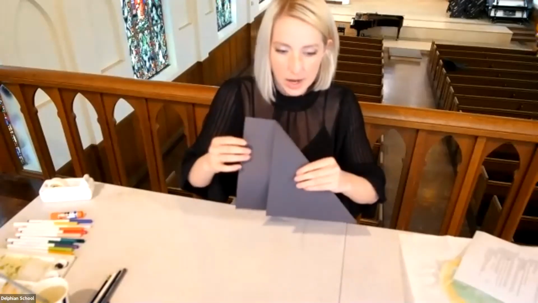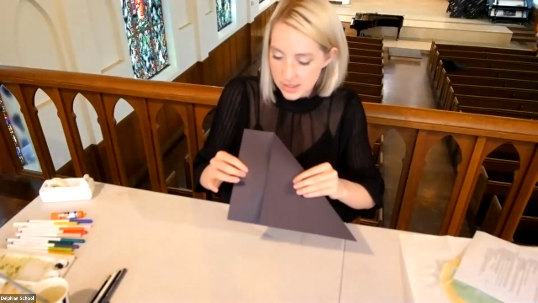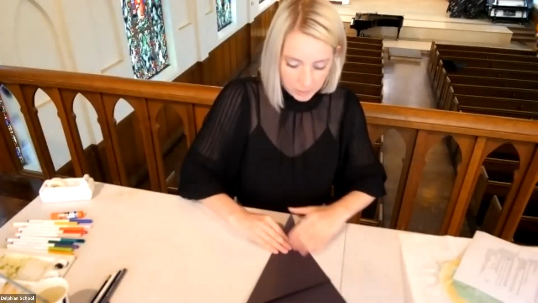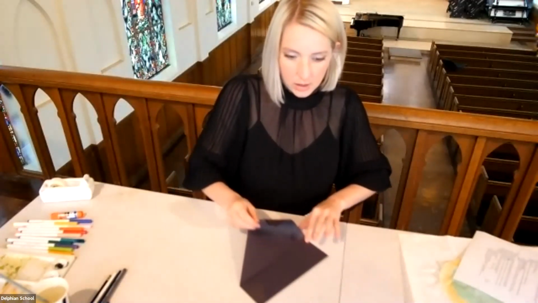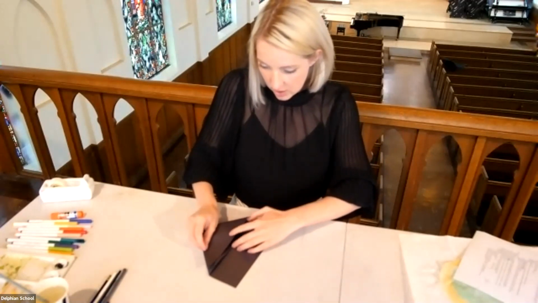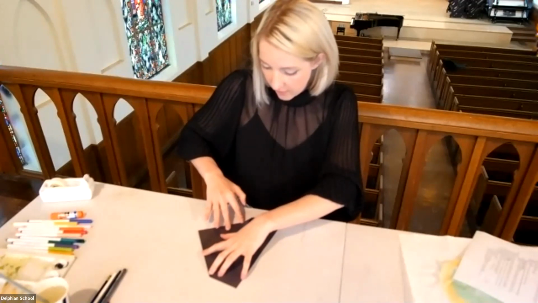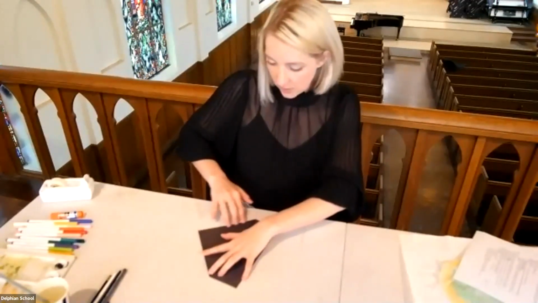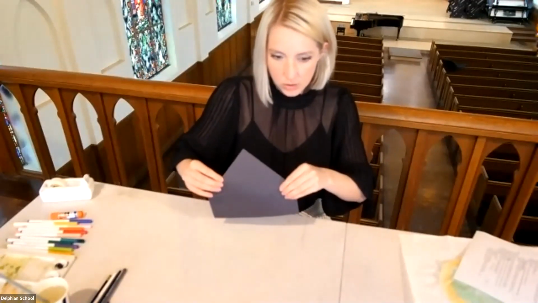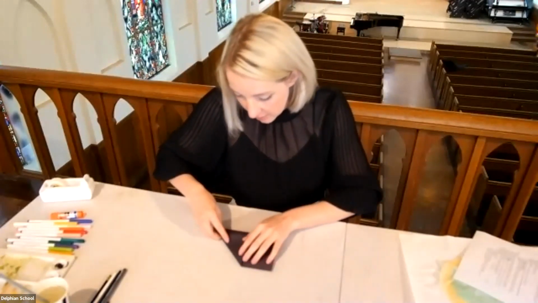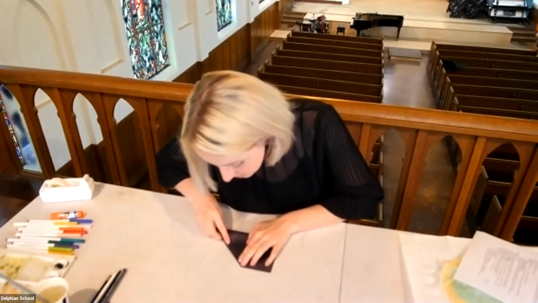So now you should have a rectangle that's just sticking out, and this is folded like this. And now I'm going to fold this again, but I'm going to fold it this way. So now I've got this triangle shape, and I'm going to fold it again like this.